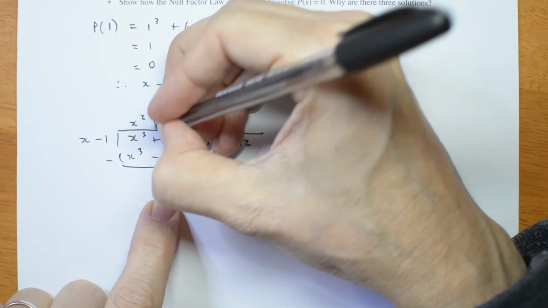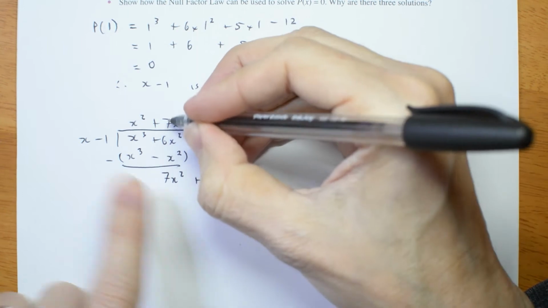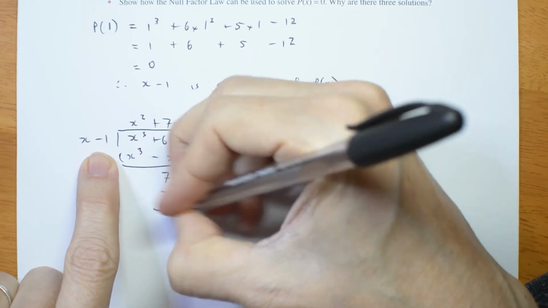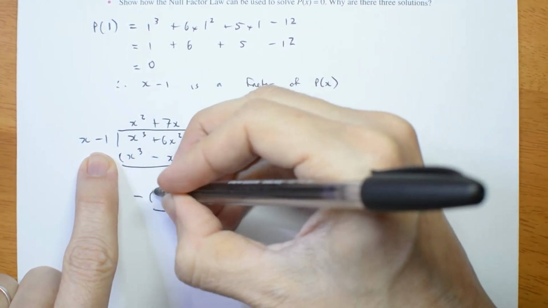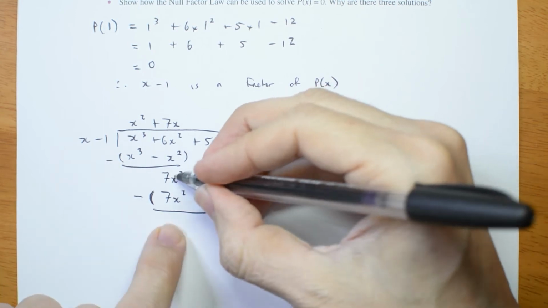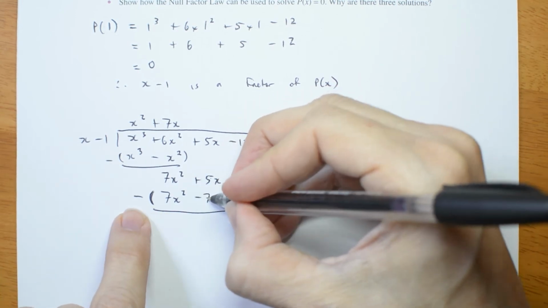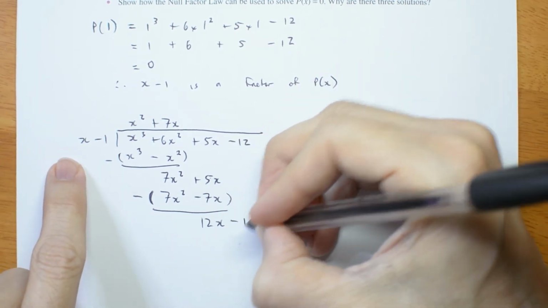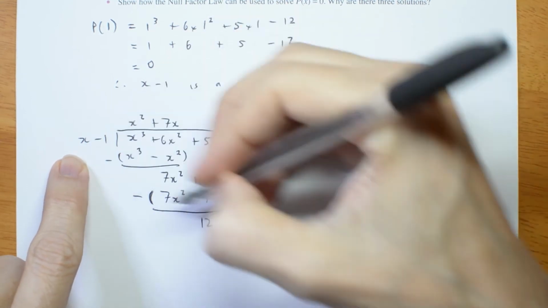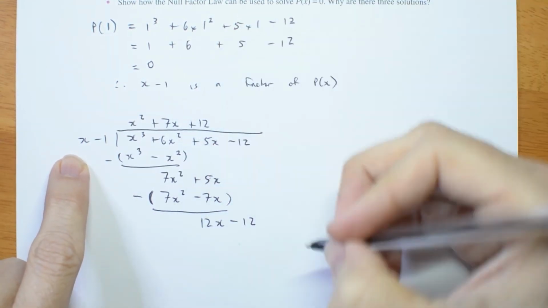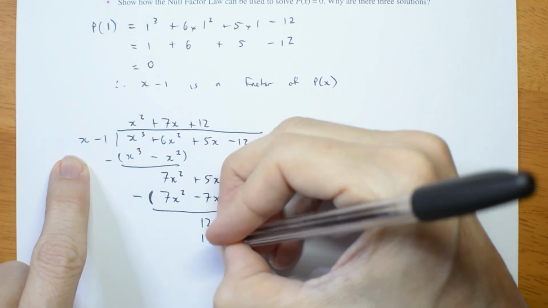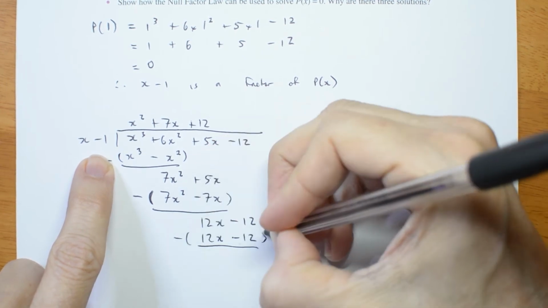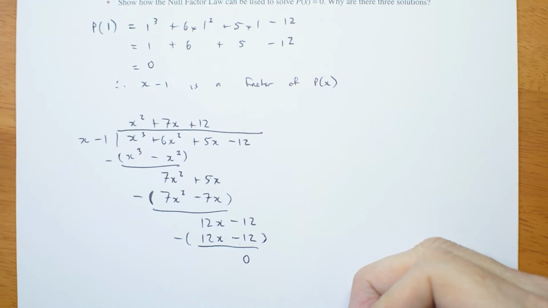X into 7x squared is 7x times. 7x squared minus 7x. Subtract. Oops, make sure that looks like a bracket, not a 1. Goes away. 5 plus 7 is 12x. Bring down the next term. X into 12x is 12 times. 12x minus 12, and that's exactly what I expected. I should get a remainder of 0.